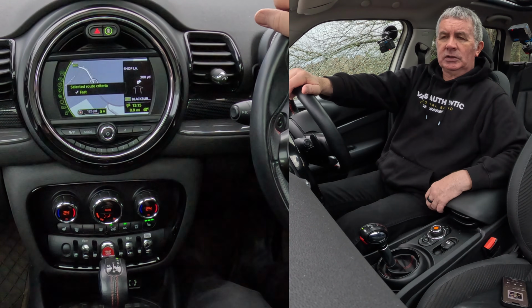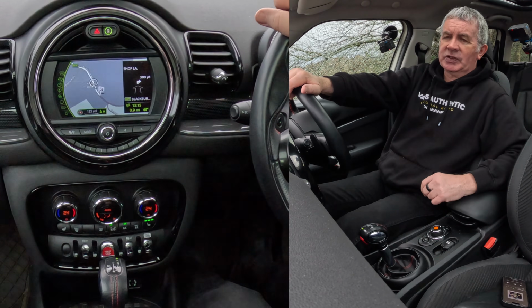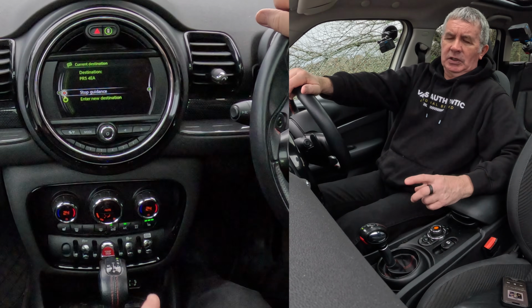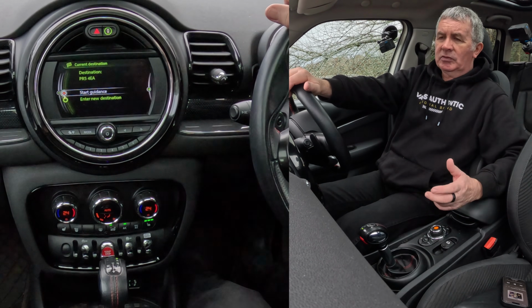Prepare to turn right. That's it. We're on the forecourt. I've confused it a little bit. To stop guidance, we go back to guidance, click on guidance, and then it comes up stop guidance. Easy enough to do.